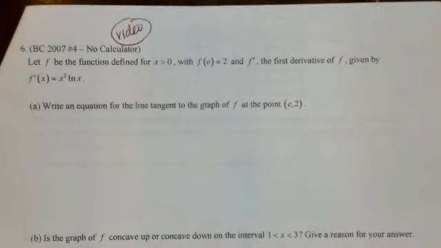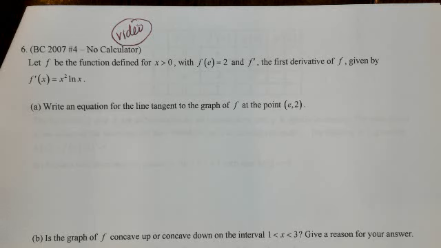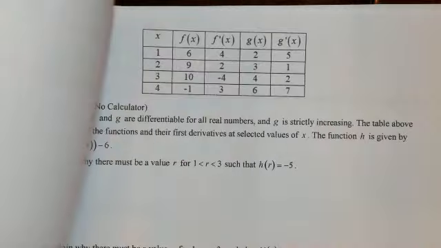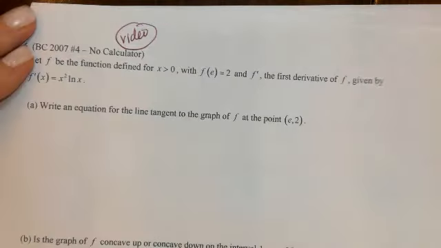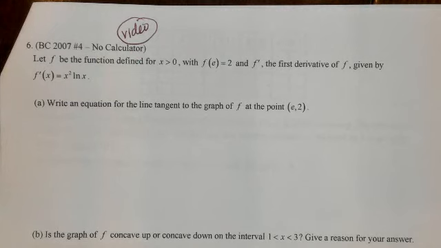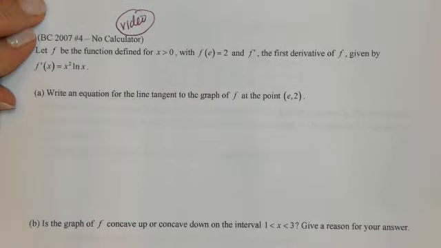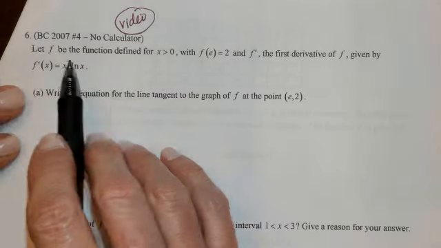Okay, next up, I would like to do the BC problem from 2007 with you. The BC problem from 2007. In this packet is also the AB problem from 2007, and that's another nice problem to do. I'll leave that one for you to do. Okay, so let's take a look at this.